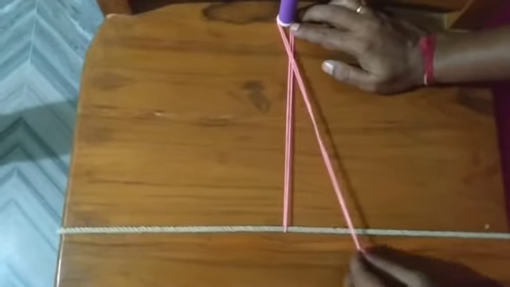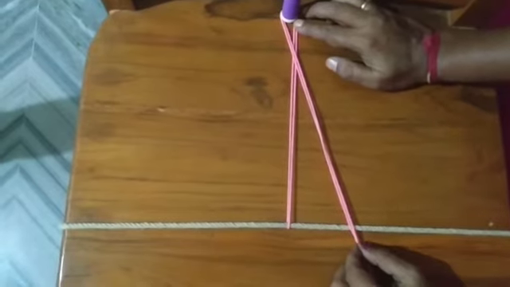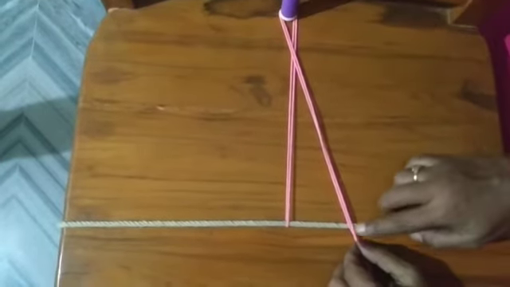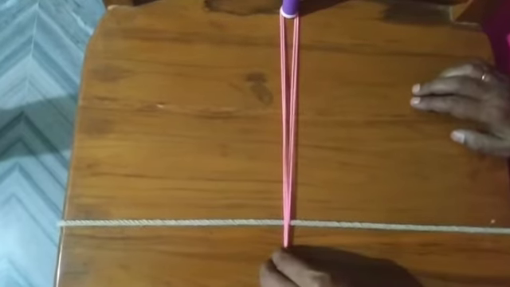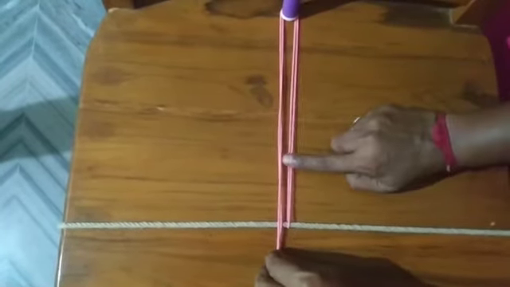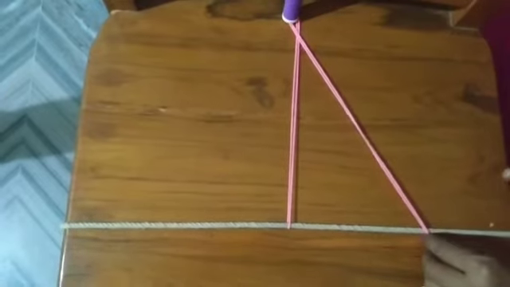In the same way, if you take a point here, the perpendicular is again the shortest.